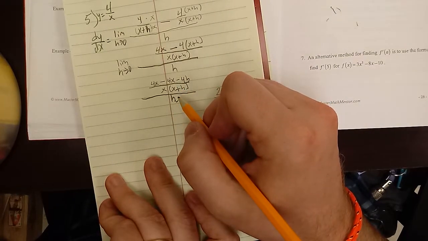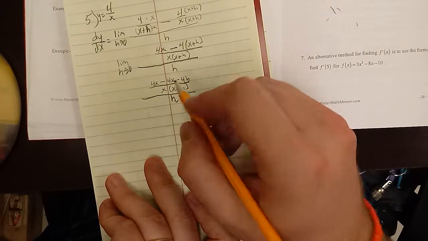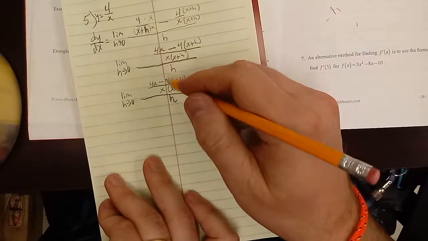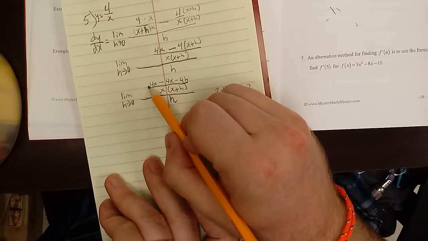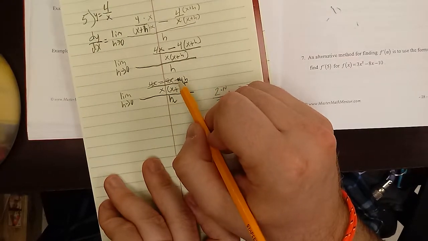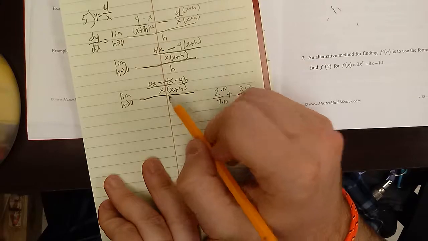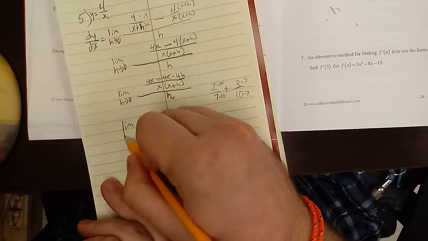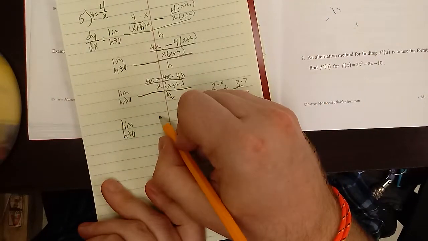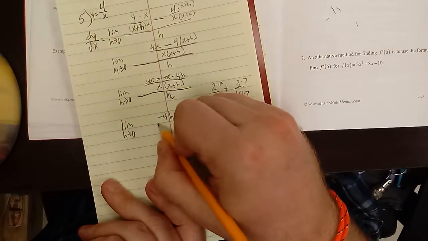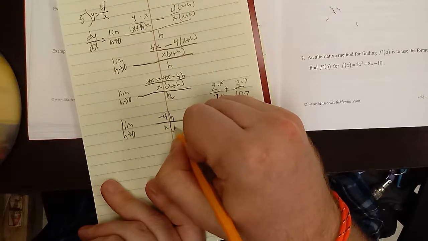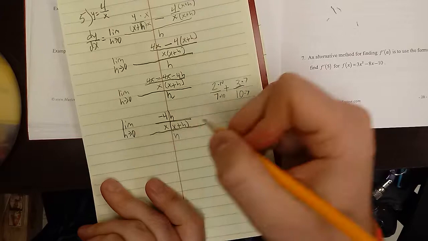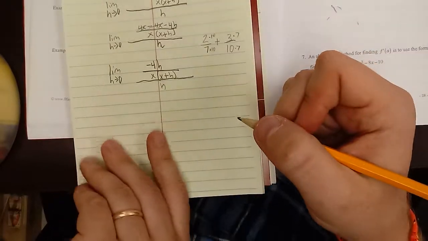And then what if I tried plugging in 0 for h right now? Well, up here, the 4x's are going to cancel, and we're going to have 0 on top of non-zero, and then that's going to be 0. So we have a little bit of a problem right now. But if I think about this as negative 4h over x times x plus h, over h. Okay, that's annoying to think about it that way.